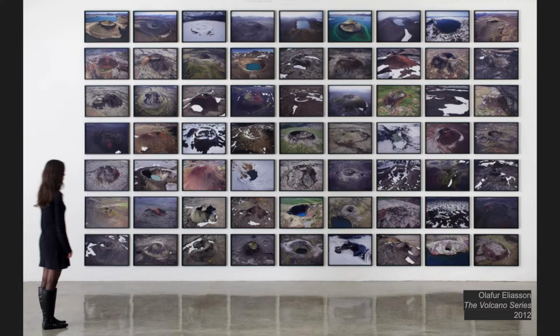Conceptually, hopefully you can tell, but these are all photographs of volcanoes or dead volcanoes. Maybe they're not dead. I don't know. But they're all photographs of volcanoes. So conceptually, they're tied together because they're volcanoes. But the unity is really achieved because all of the images are the same format, the same size, and they're hung in a grid.